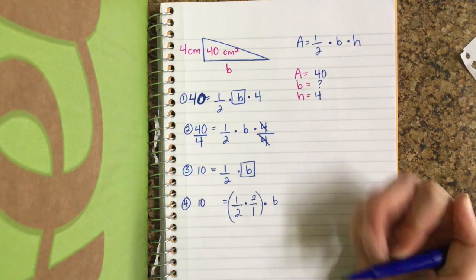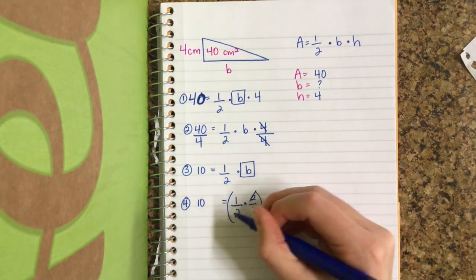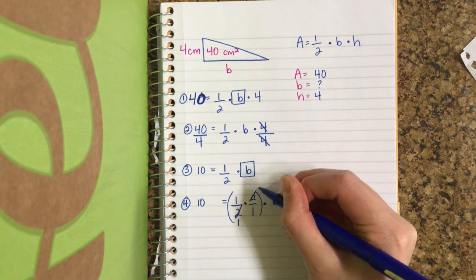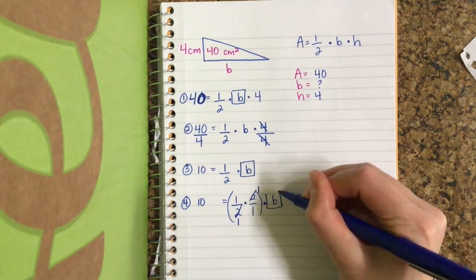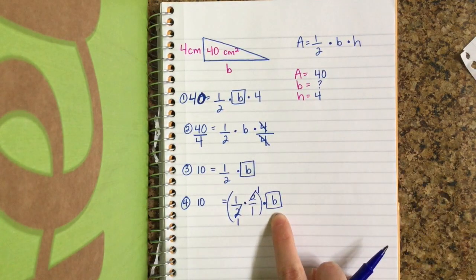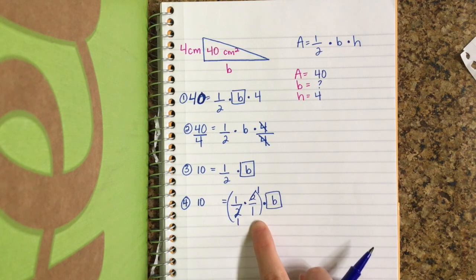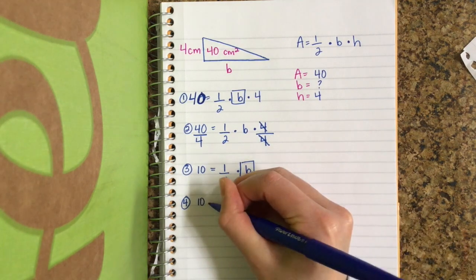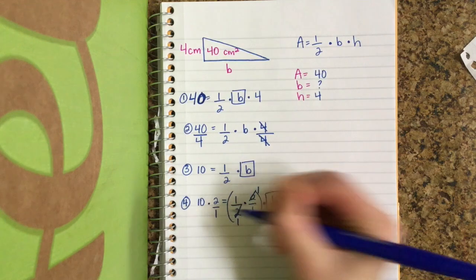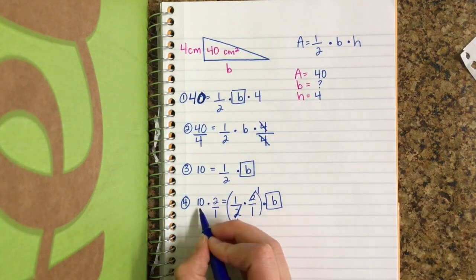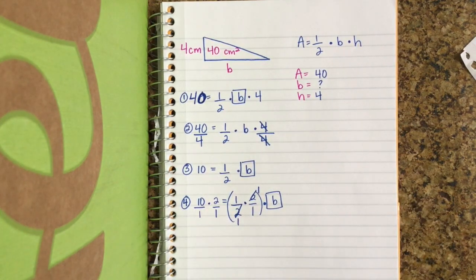So 1 over 1, can't cross them out, but we can cross out 2 and 2. They both become 1. And now we're left with B by itself on this side. So we multiplied by 2 over 1 here. We have to multiply by 2 over 1 on the other side. Put 10 over 1, so we're multiplying with just fractions.